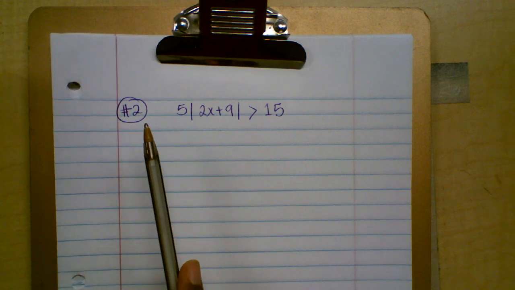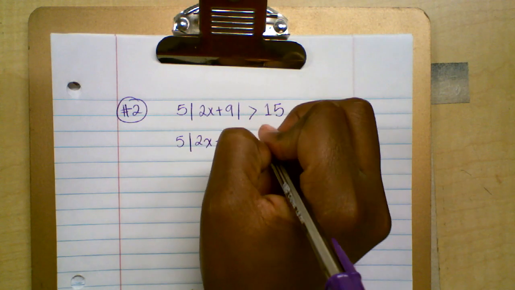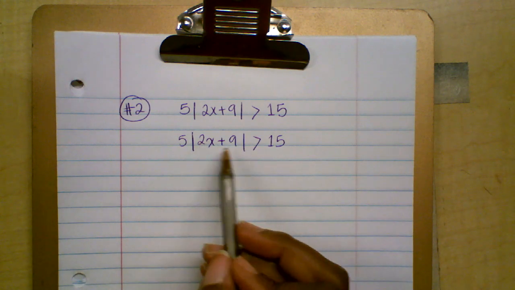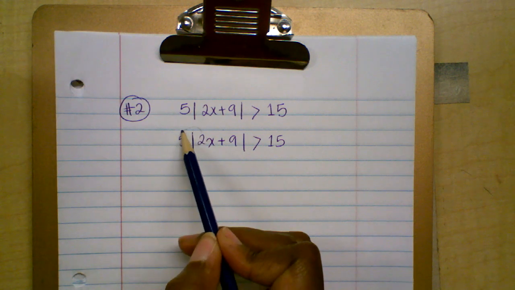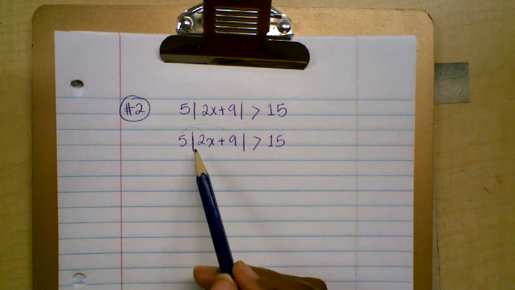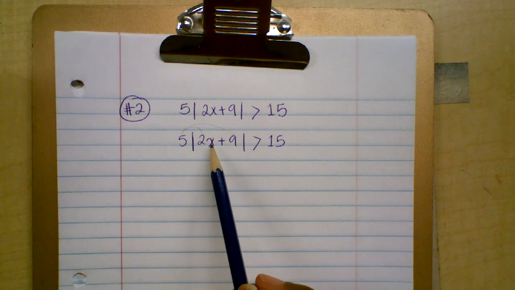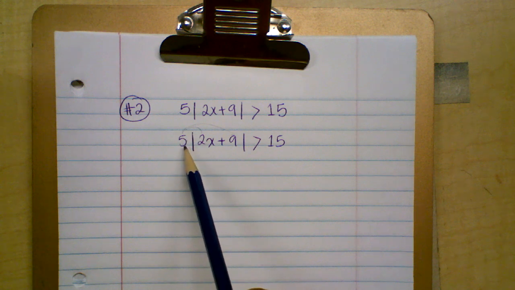So remember, step 1 is to isolate the absolute value. So let's isolate the absolute value. Now, when you solve, absolute value and parentheses are not the same thing, right? You cannot go ahead and say, let me distribute the 5 to the 2x and 9. It's mathematically incorrect. You cannot do that, because of the definition of absolute value. So the only thing you can do is isolate the absolute value, step 1.